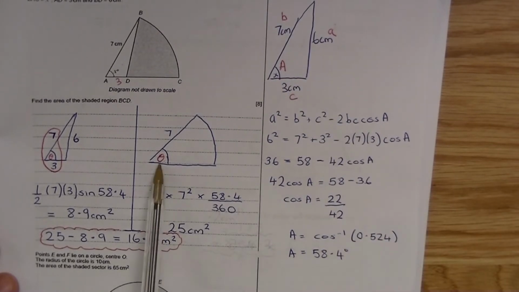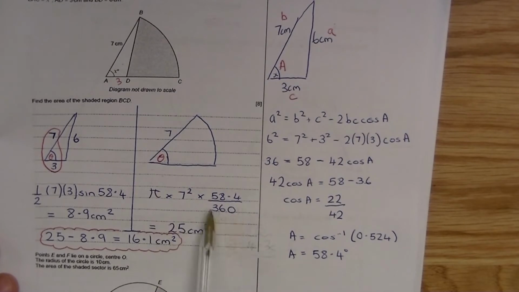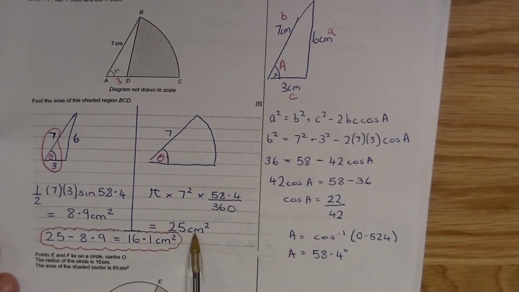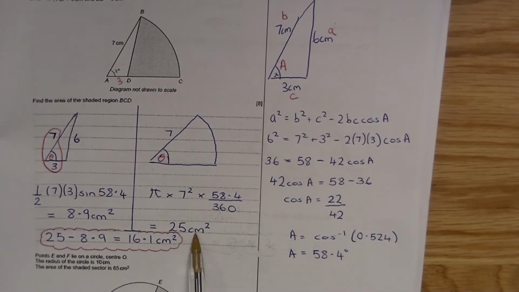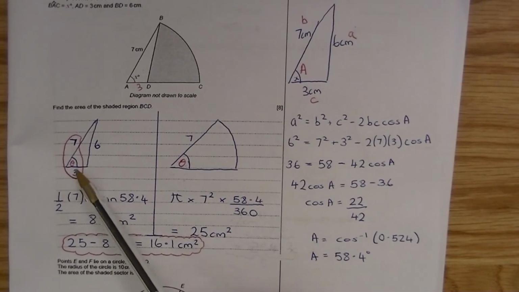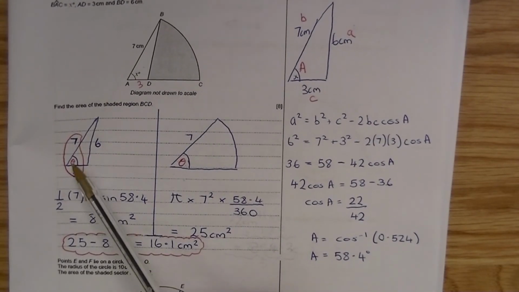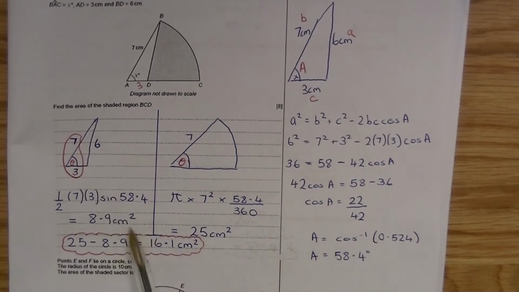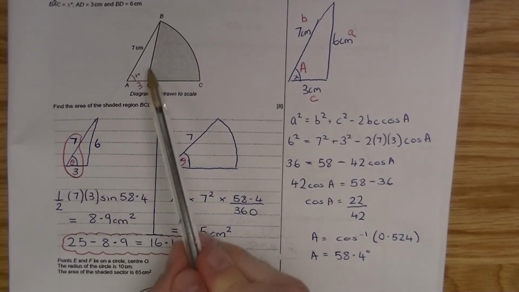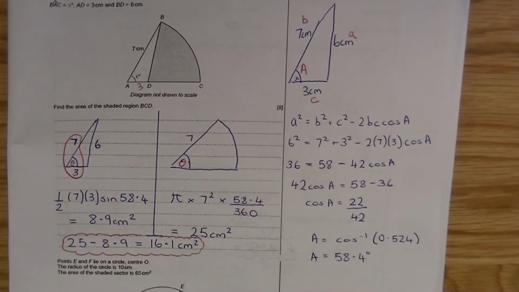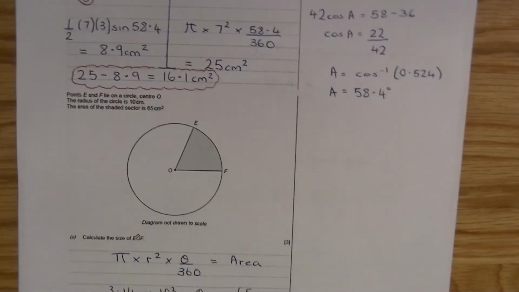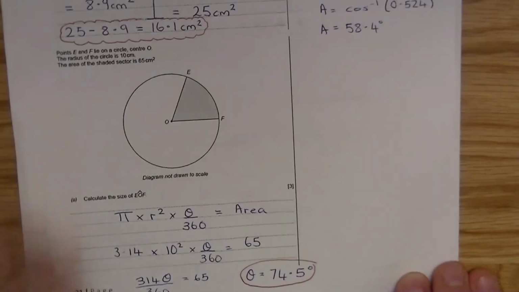This then goes in here to work out the area of the sector. Pi times r squared times the fraction I want, 58.4 over 360, so I get 25.0 to 1 decimal place. And here the area of this triangle, half a times b times sine c. So using that, I get 8.9. Take that out of the sector to leave just the shaded part, so take that away from that, and there's your answer.